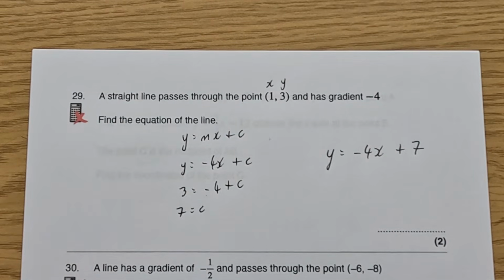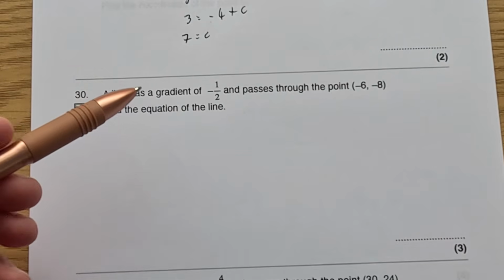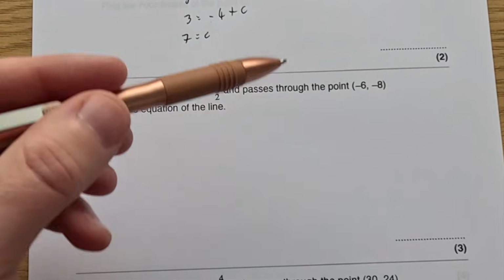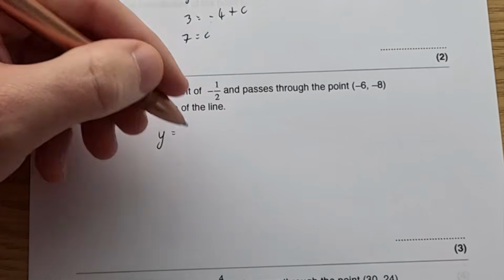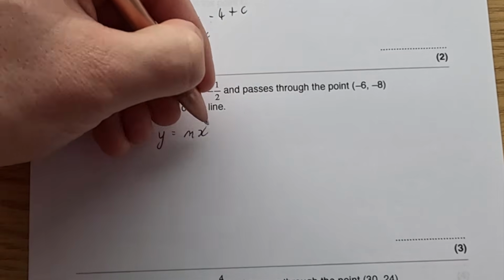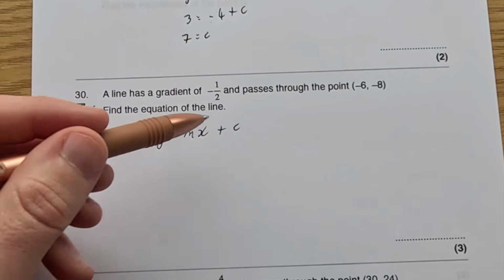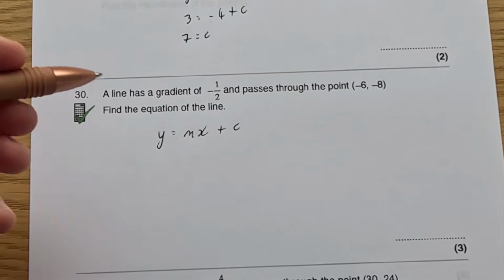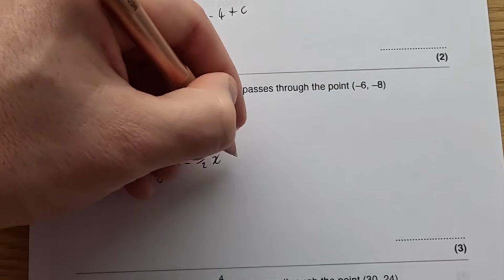Okay, let's look at our next question, question number 30. Question number 30 says a line's got a gradient of negative a half and passes through the point negative 6, negative 8. And we've been asked to find the equation of the line. So we know that the equation of a line is in the format y equals mx plus c. We need to find m, the gradient of the line, which is minus a half, and we need to find c, the y-intercept. So we know the equation of the line is going to be y equals minus a half x plus c.